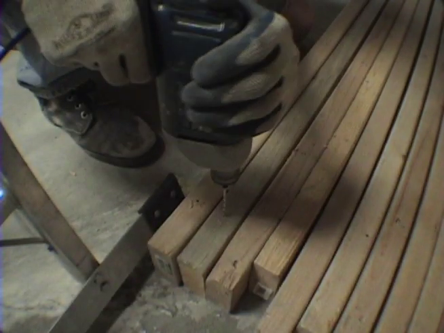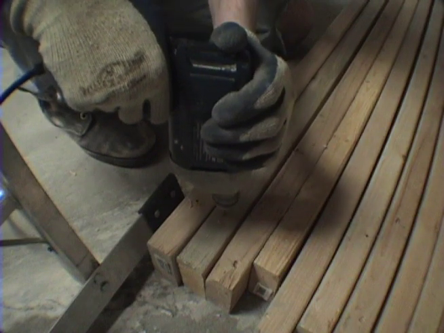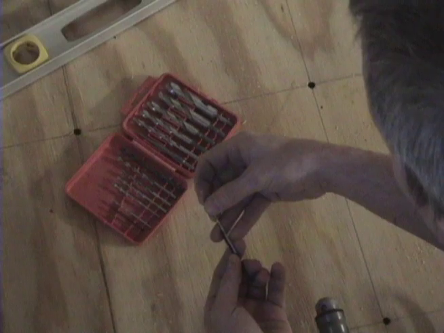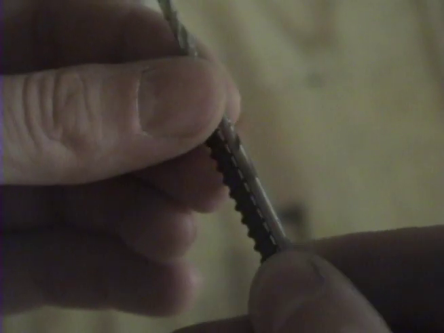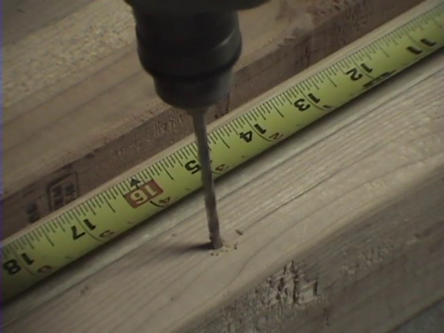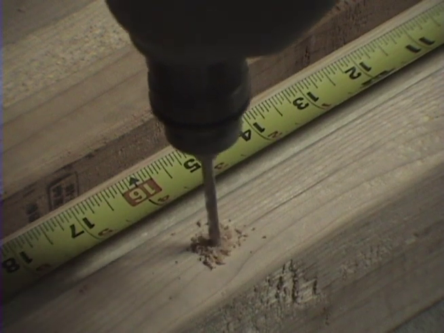Start at the thickest end and drill a guide hole for the screw. The bit to use should just be slightly smaller than the screw itself. Drill the first hole and then make another hole every 16 inches or so.